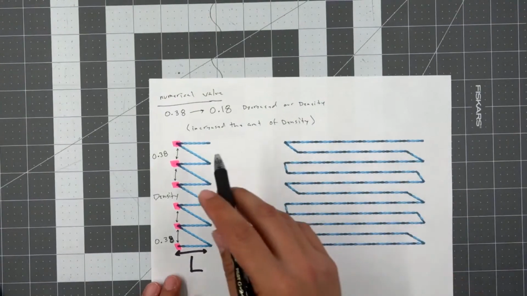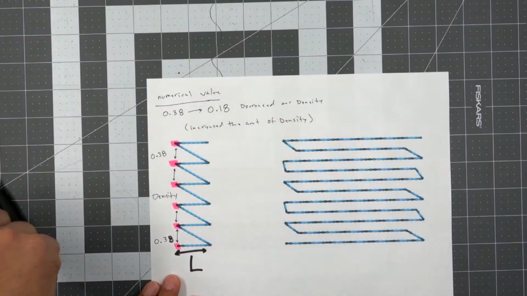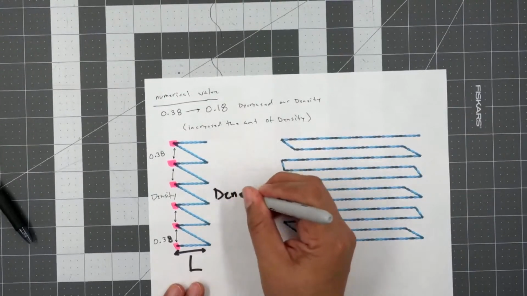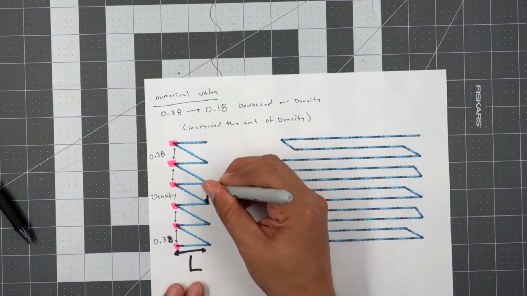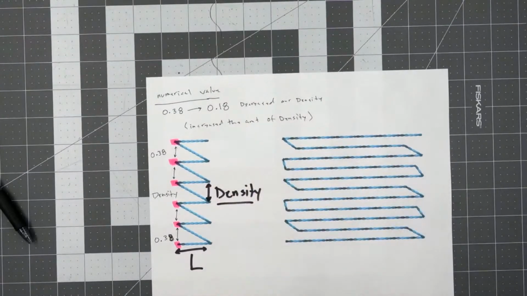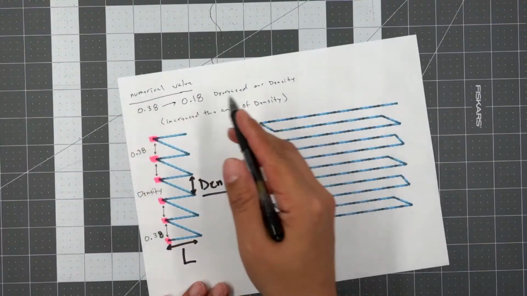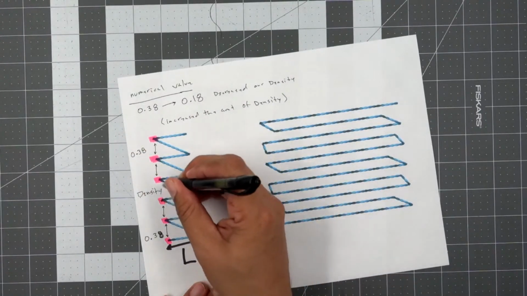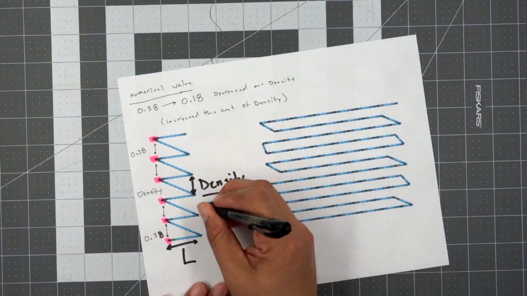All right. So here we have two numbers: length and density. Based off this, the lower the numerical value, the more stitches we'll have.